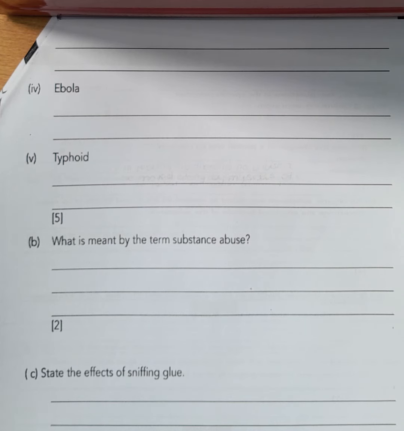And then the next one is Ebola. Ebola virus can be transmitted from person to person through direct contact with the blood, organs, or other bodily fluids of an infected person. And then typhoid is if someone eats food or drinks water that has been contaminated with a small amount of infected feces, they become infected by the salmonella type.